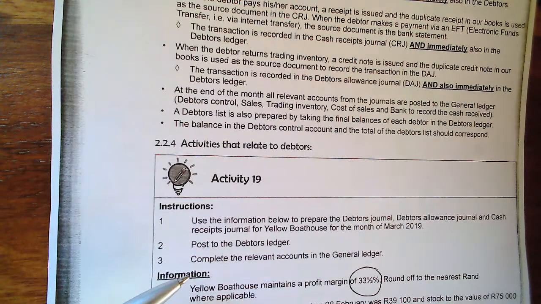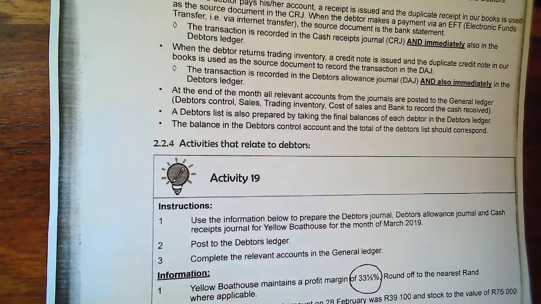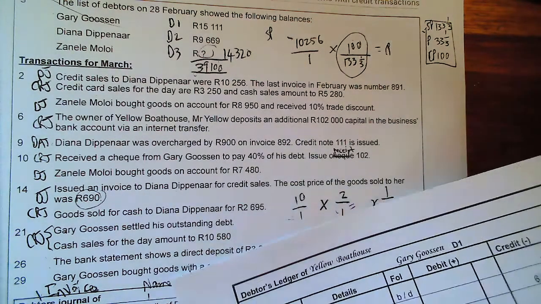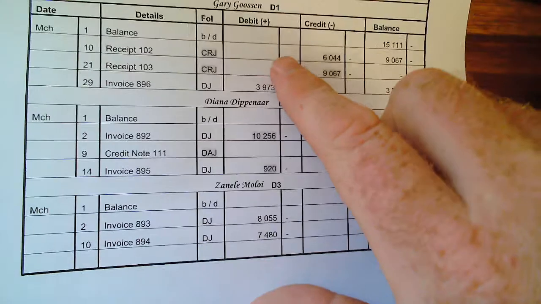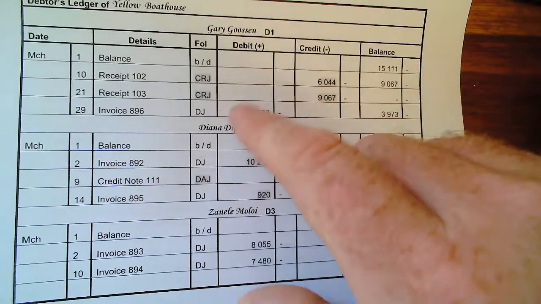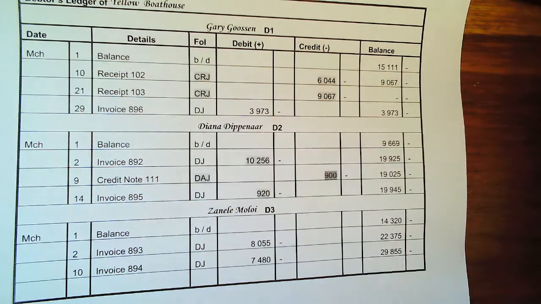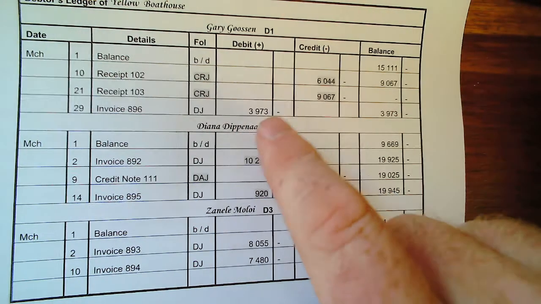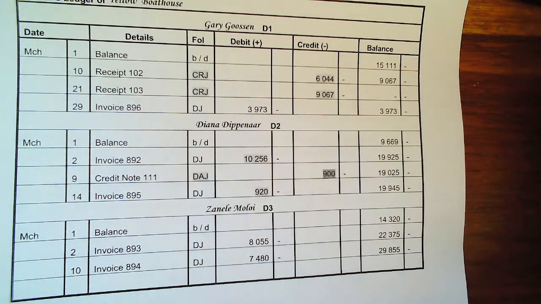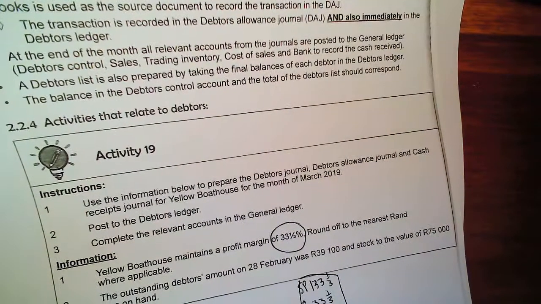That was number 1. Number 2 is to post to the debtors ledger. So the final answer will look like this. We've got the debtors ledger for the specific debtors, Goosen, Dippenaar and Malloy, and you do all the transactions relating to each debtor in his own account. That was number 2, posted to the debtors ledger.